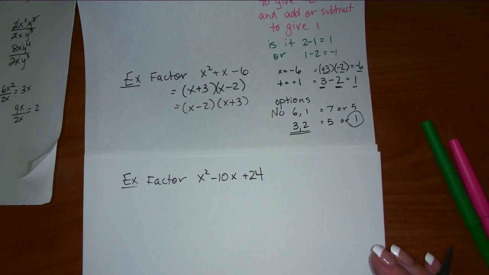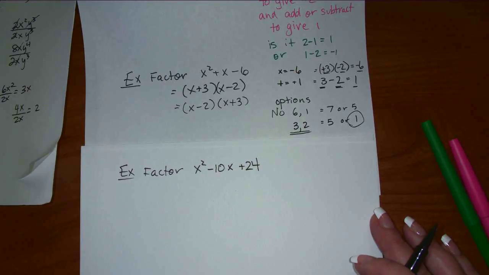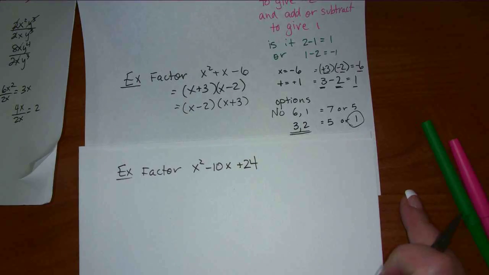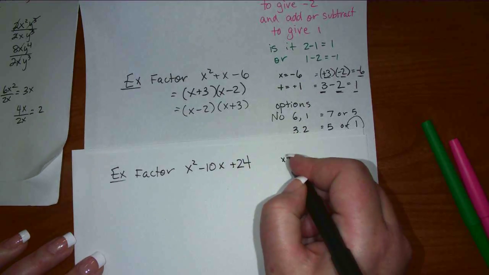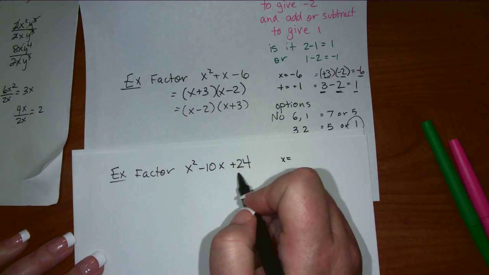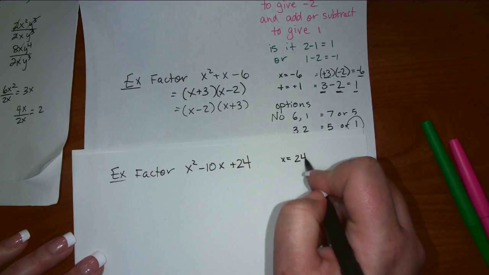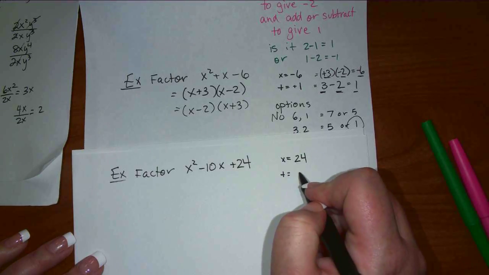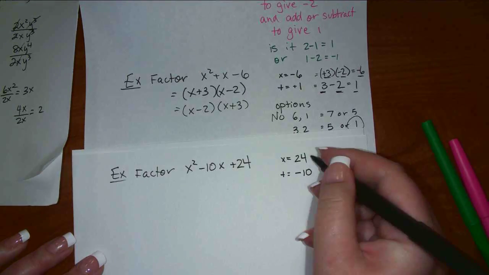And maybe it's not harder, but maybe it is. Okay, so what do we set up first? The times and the plus? So what do we want them to multiply to give? 24. And we want them to add to give negative 10. So start with the 24.